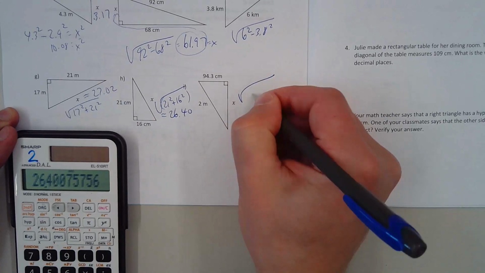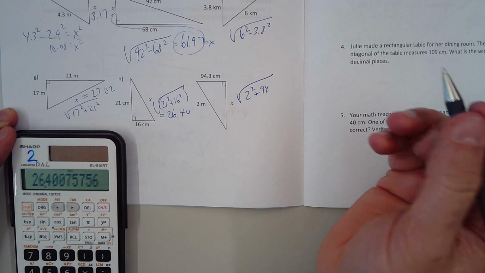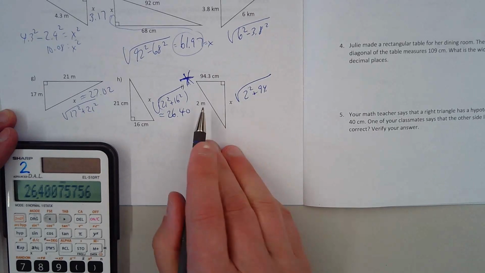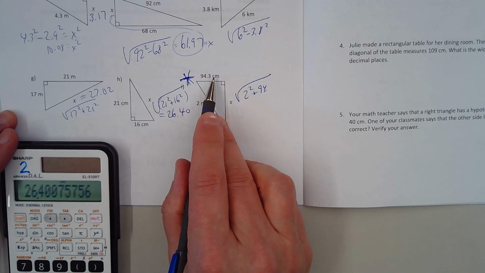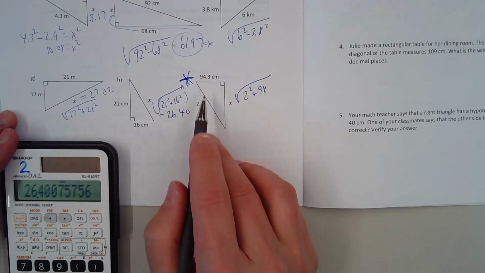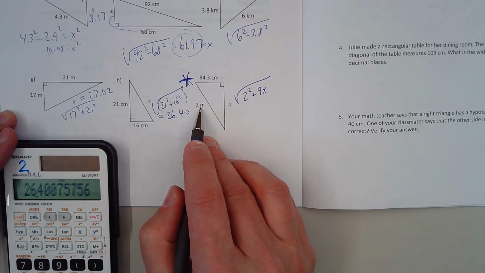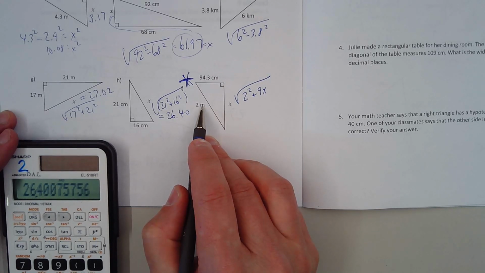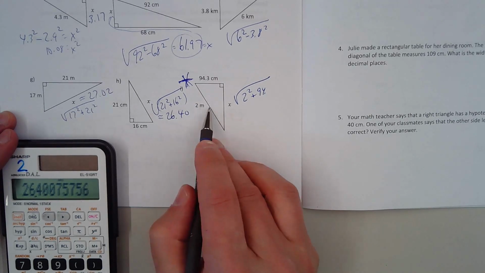And this one would be the square root of 2 squared plus 90. Oh, oops. Look at here. So this one I'm going to put an asterisk by it because the units are different. This one's meters and this one's centimeters. So I can't do that unless I change them to the same. It's probably easier to leave the 94.3 as is and change 2 meters. How many centimeters are in a meter? Yeah, cent means 100. So there's 200 centimeters there.